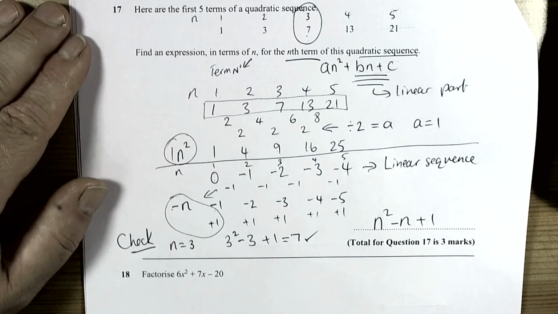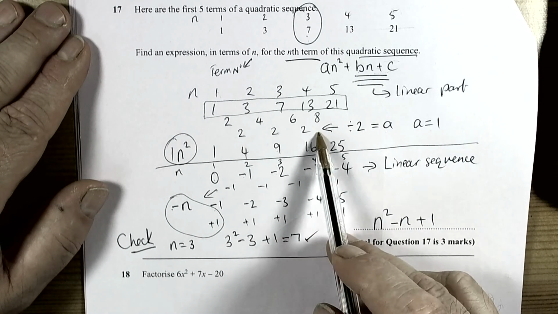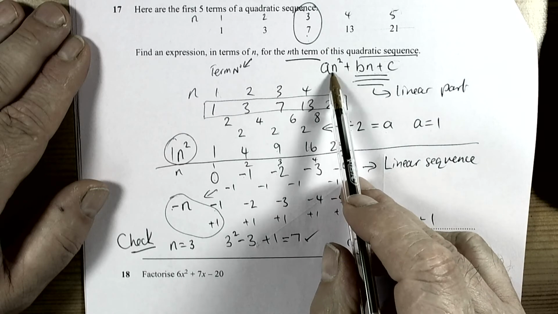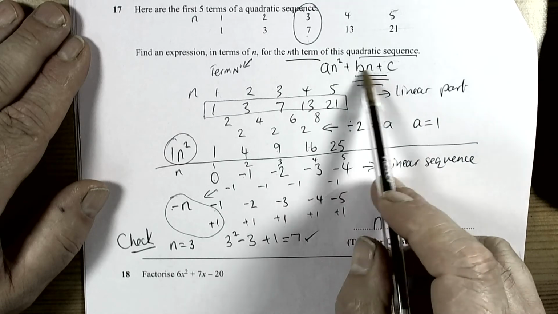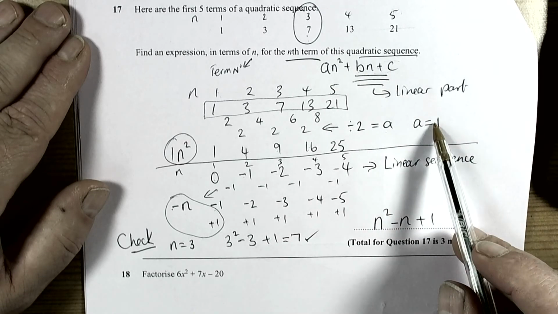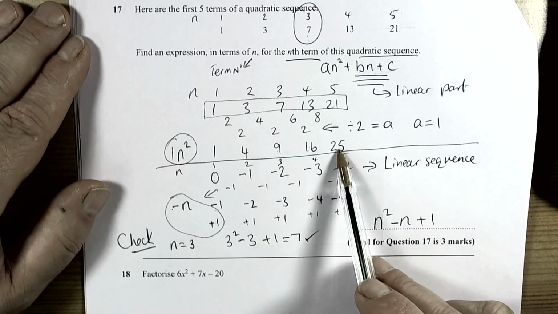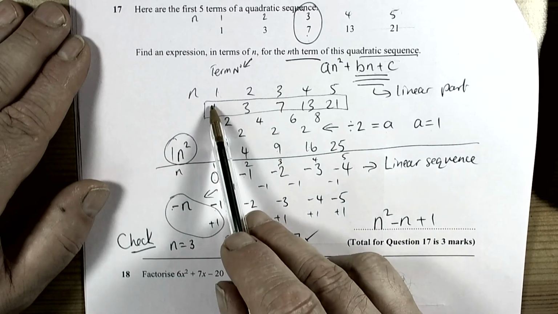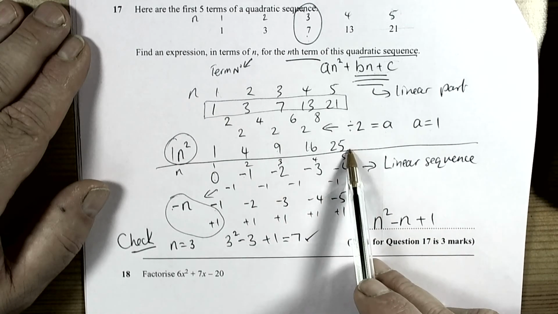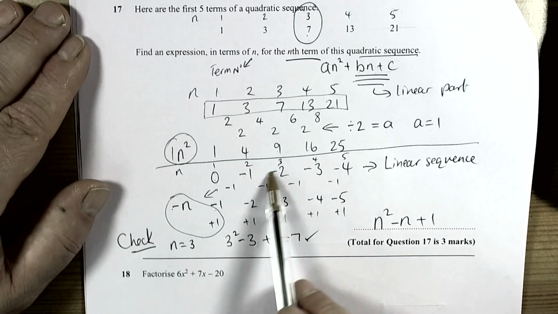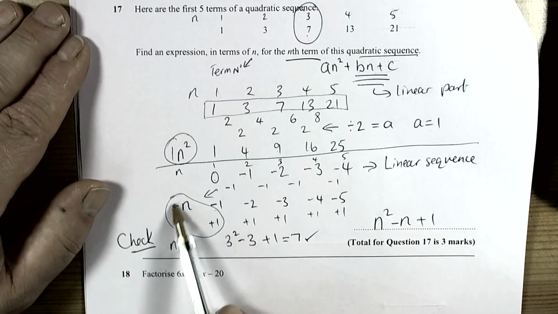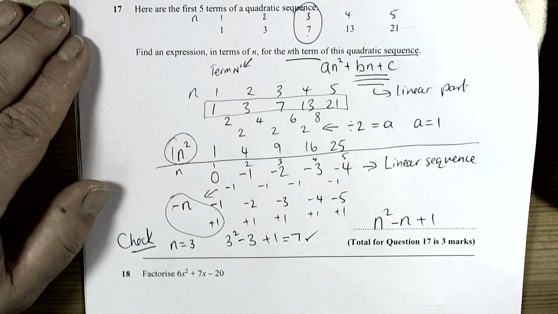So that's how we could do the nth term rule for a quadratic sequence by finding the second level of differences to tell us what the value of a is in the general rule for a sequence of quadratic type. And once we know that, work out what the n squareds give us, and then look at the differences between the sequence we want and what the n squared part gave us, and then that's going to be a linear sequence. Work out the rule for that linear sequence, and combine the two to give us our final answer.